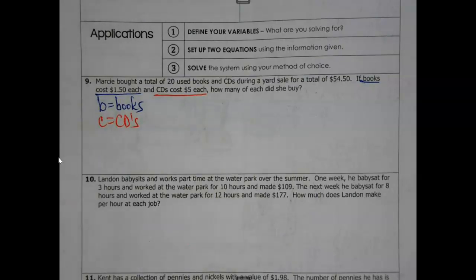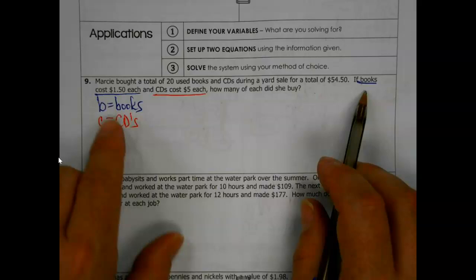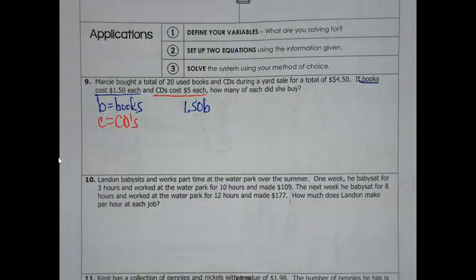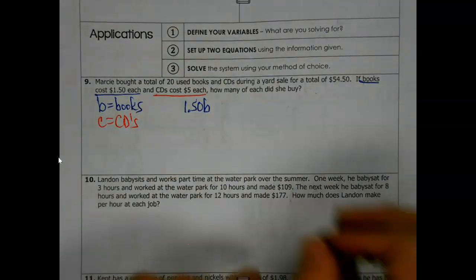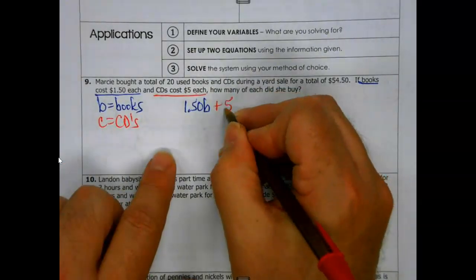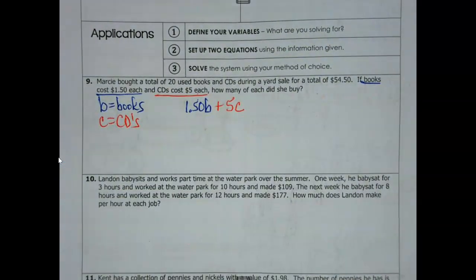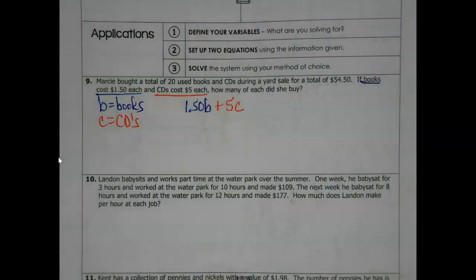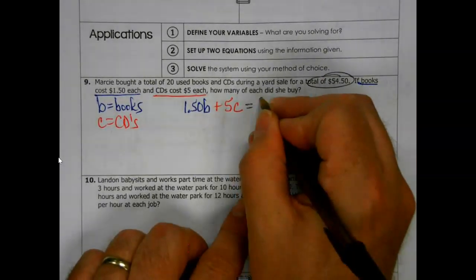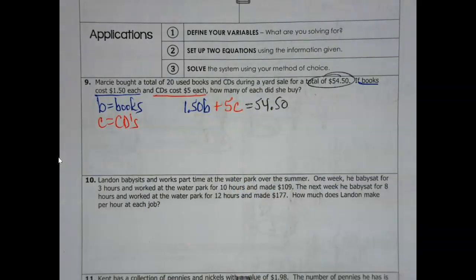So here's the next thing. Everything that has to do with money, we're going to put together an equation. So, books cost $1.50 each, so $1.50 times each book. Okay, that's money. And CDs are $5 each, so C times $5. What's the other money thing in this problem? What other value is there with money? The total. So there's one of my equations.